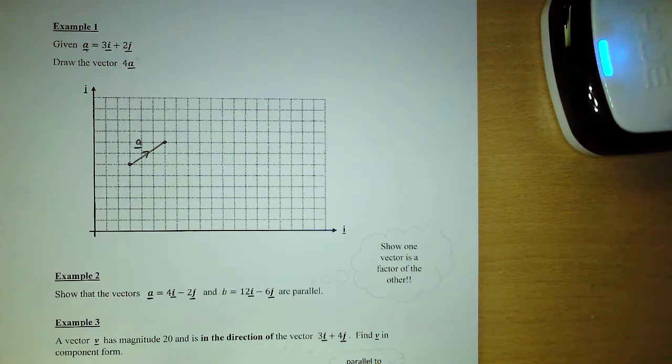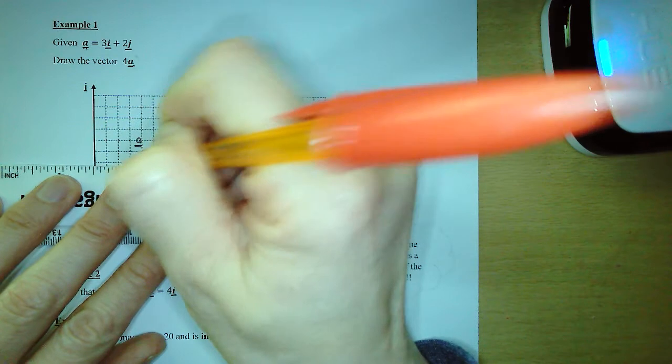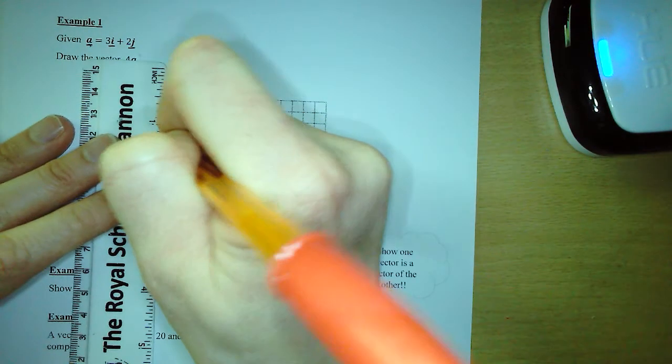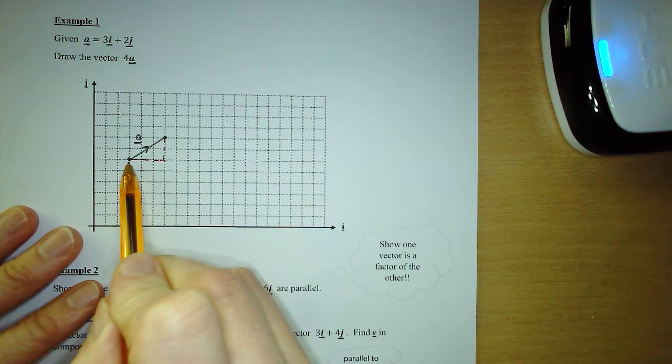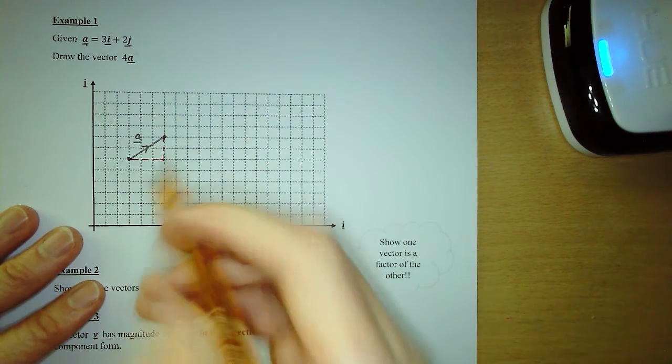Again, we can put the i and j components on as well. So remember, the i component is the horizontal bit between its end points, its tail and its nose, so it's 3 units.